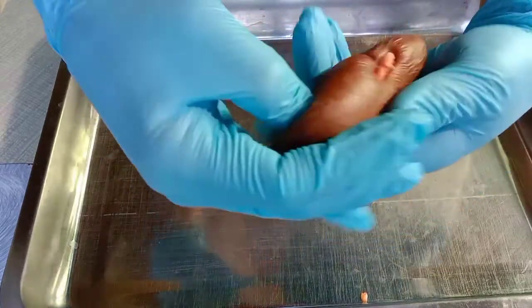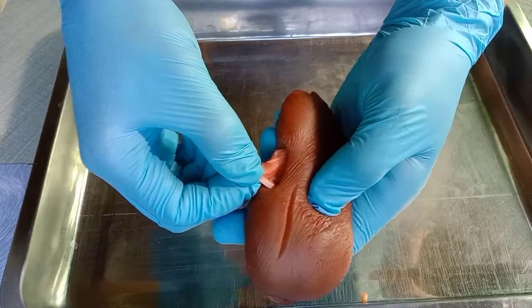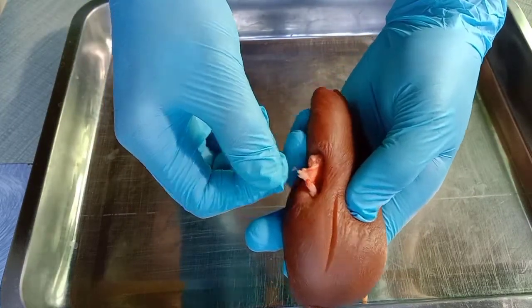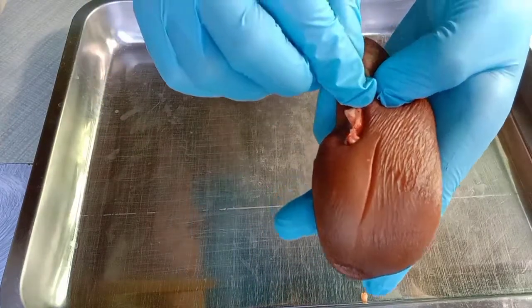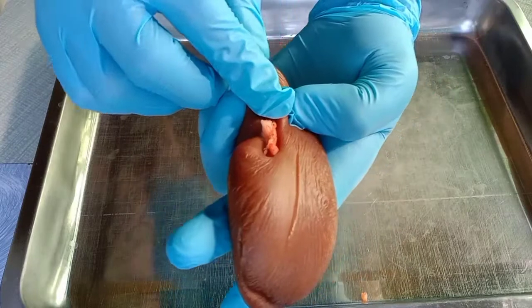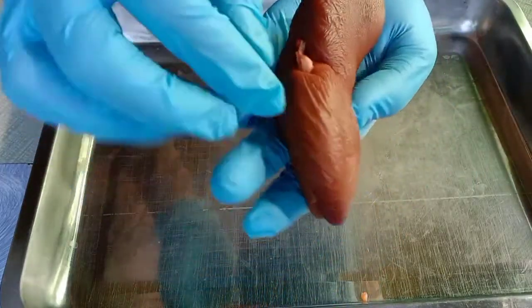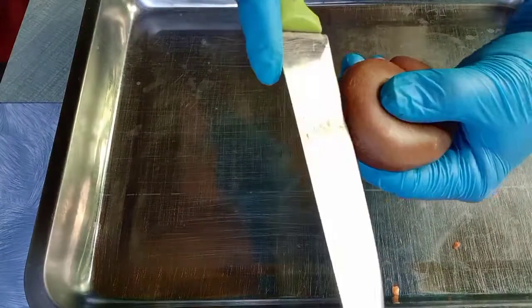Now, let us locate the renal artery that is located near the renal vein. The renal artery is where the blood enters the kidney. Now let us find the renal vein where blood exits the kidney. You can differentiate them by their wall thickness because the renal artery has a thicker wall than the renal vein. Now, let us cut the kidney in half so that we can locate the internal parts of it.